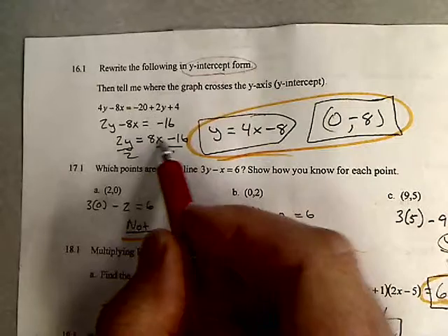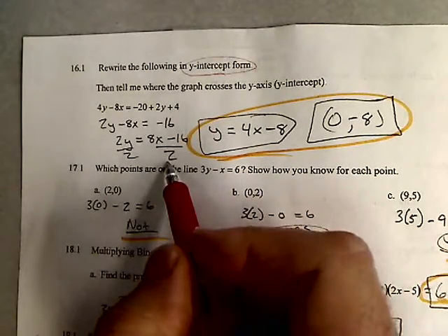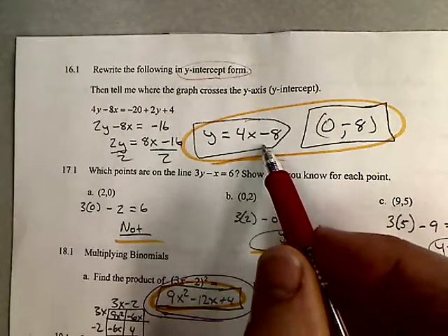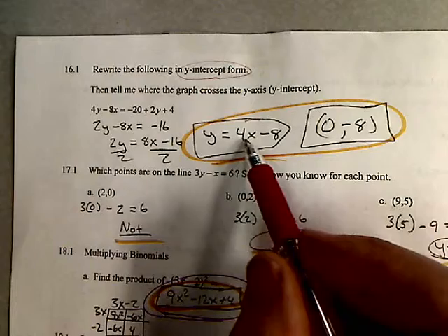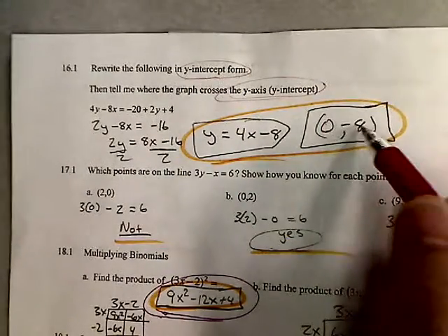I have 2y now equal to that garbage. Divide by 2 on each side. Divide that one by 2. Divide that one by 2 because I have to divide the whole side. So then I have y equals 4x minus 8, and I asked what the y-intercept was, and it was 0, negative 8.